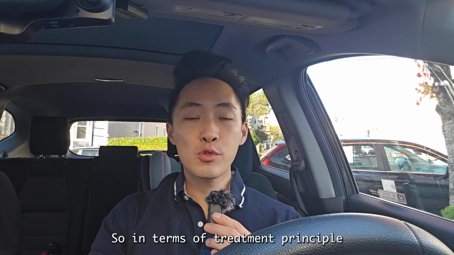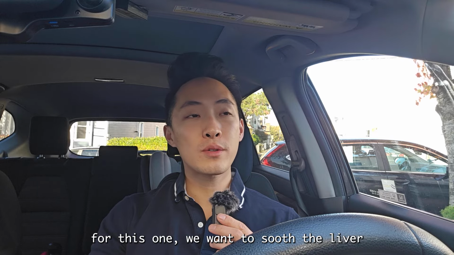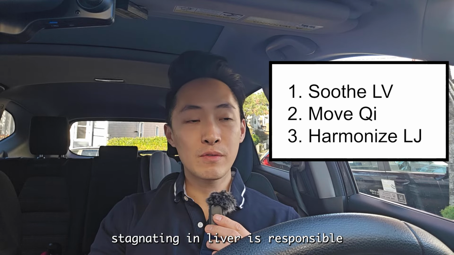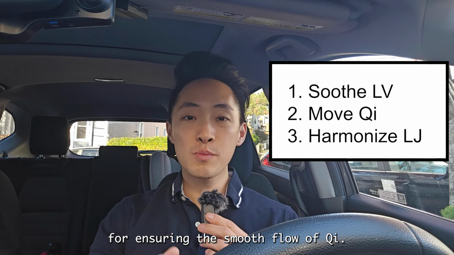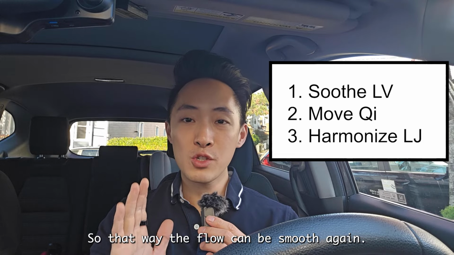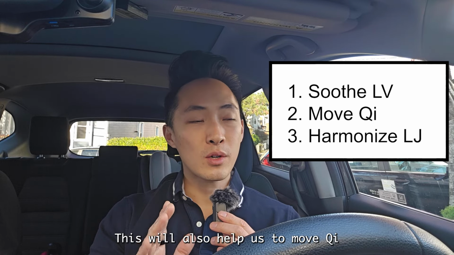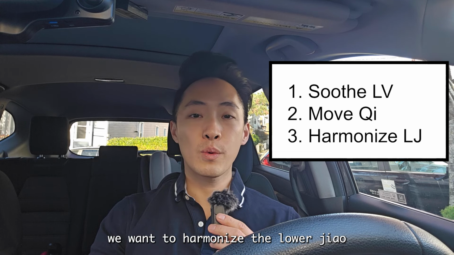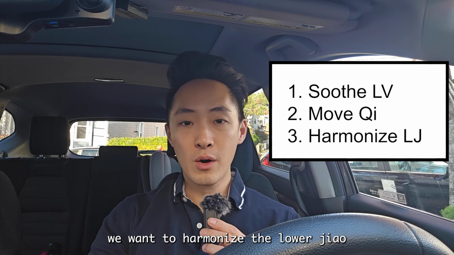So in terms of treatment principle for this one, we want to soothe the liver, because qi is stagnating and the liver is responsible for ensuring the smooth flow of qi. So we want to soothe the liver so that the qi flow can be smooth again. This will also help us to move qi, which is another treatment principle. And then of course we want to harmonize the lower jiao.